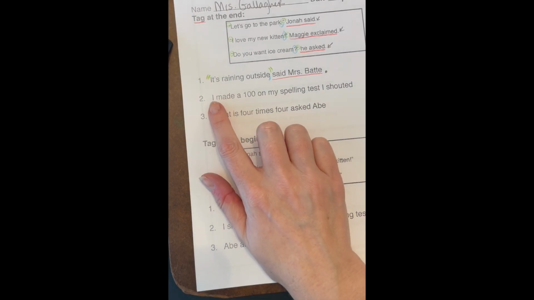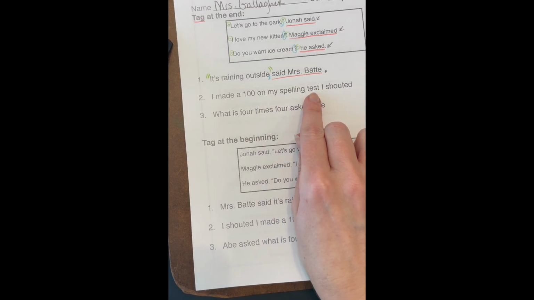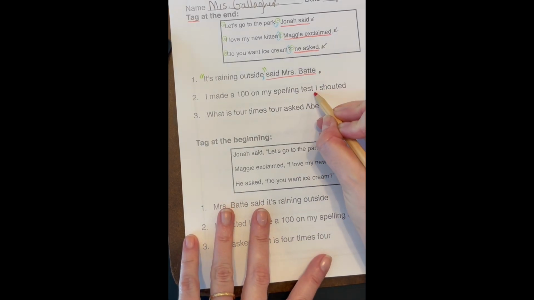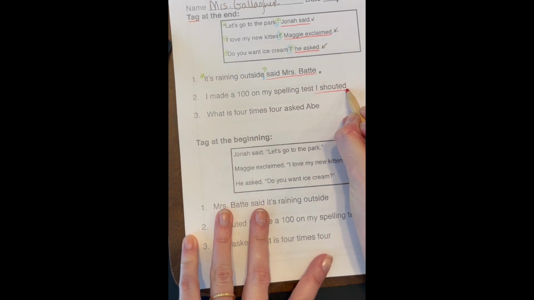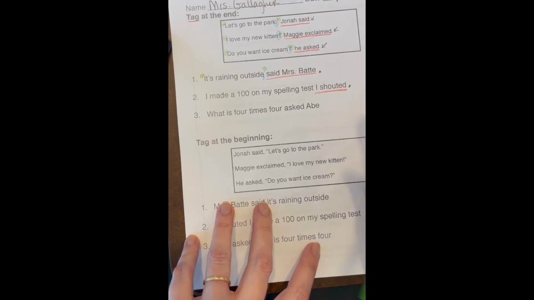Let's look at number 2. "I made a 100 on my spelling test," I shouted. Ooh, we're shouting. So we're very excited. First, let's identify the dialogue tag. Who's speaking? I. And how did they speak? They shouted. They're very excited. After the dialogue tag at the end, since it's at the end, we need a period.